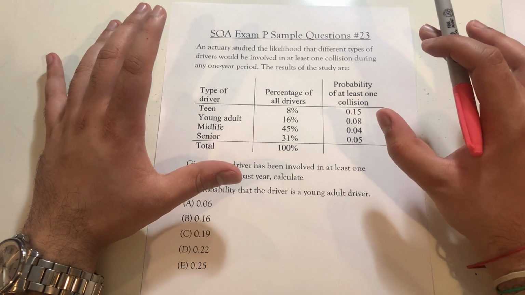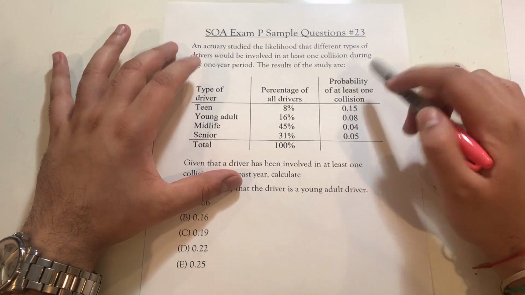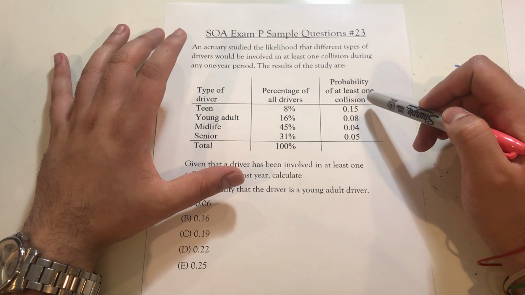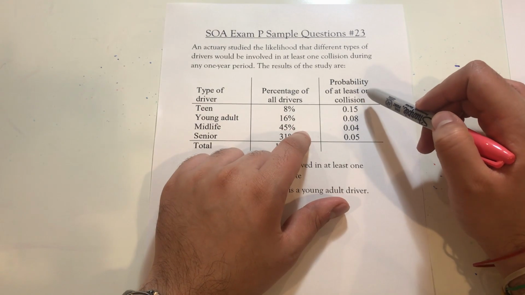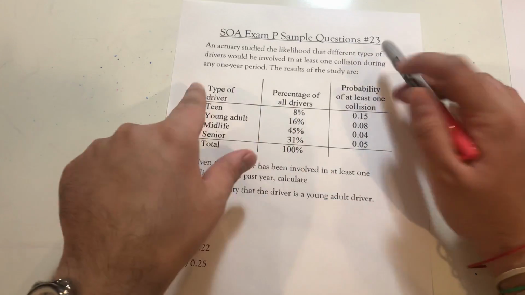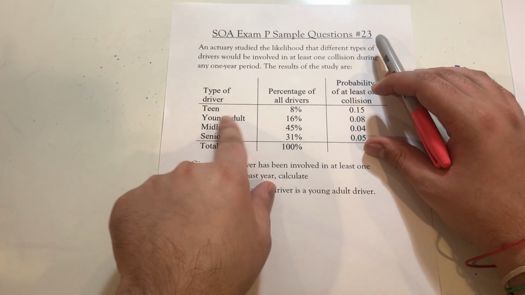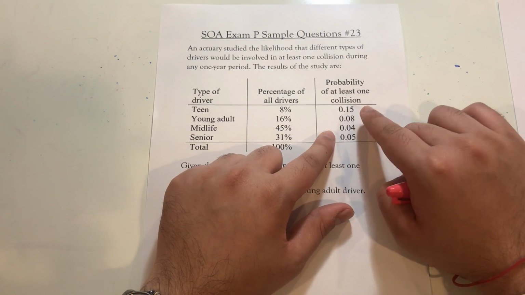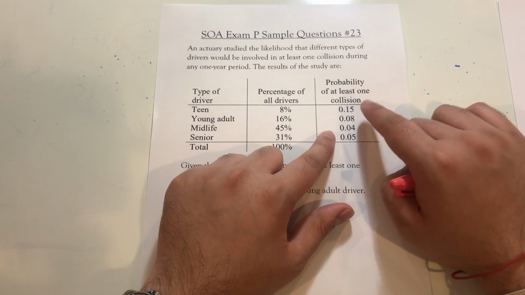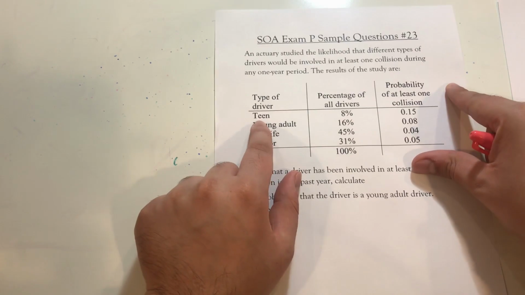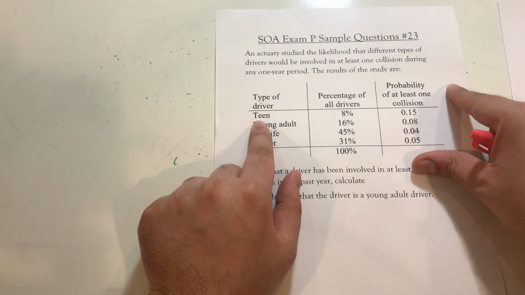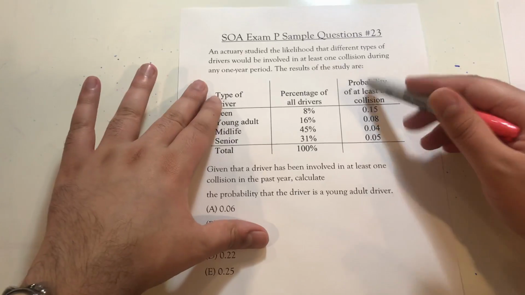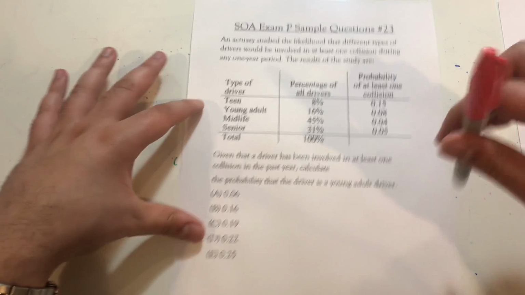That one's important to look at because it is the probability of at least one collision given that we're in this category of type of driver. So this 0.15 refers to the probability of at least one collision given that we're looking at a teen driver. Okay, so that's important. This column is conditional probability.